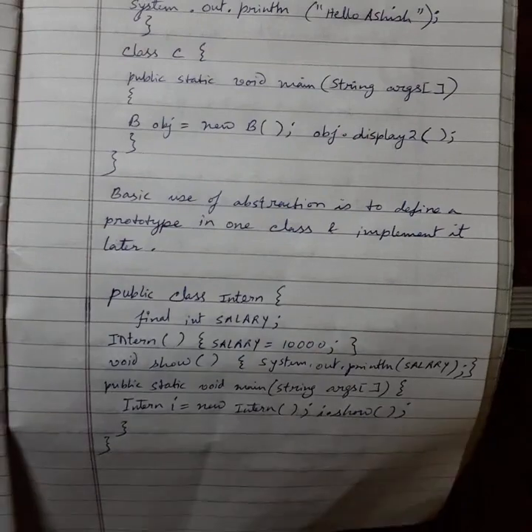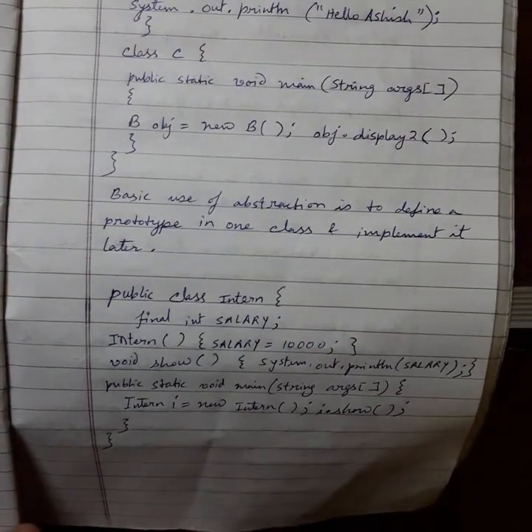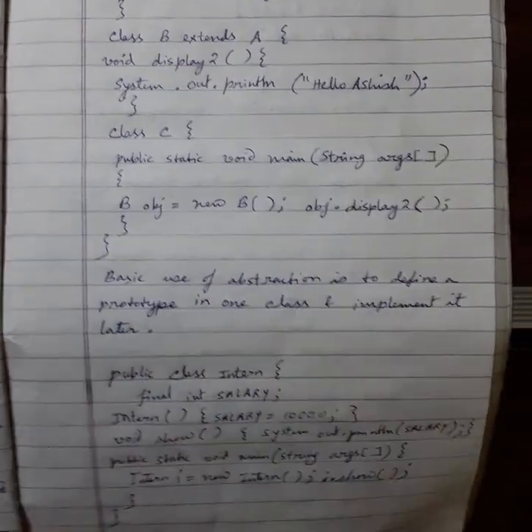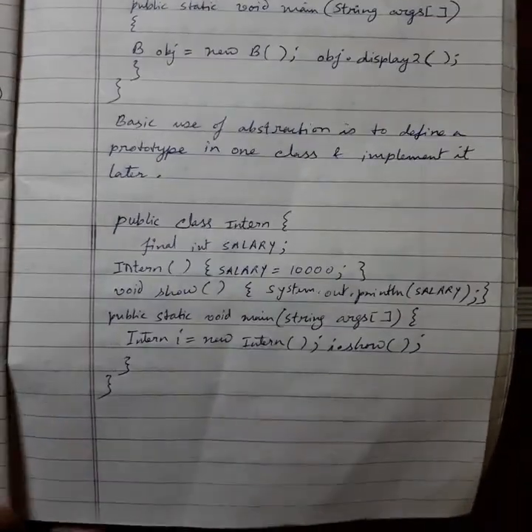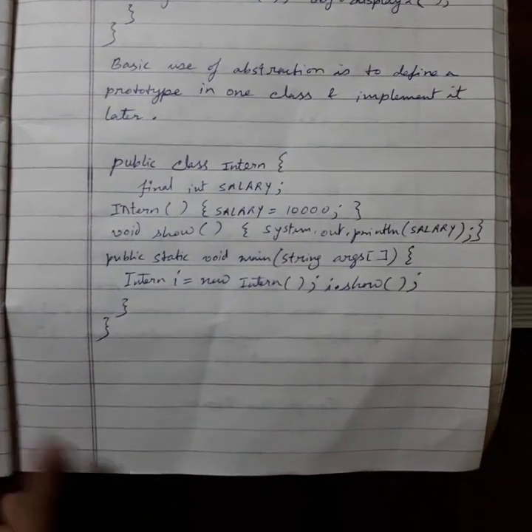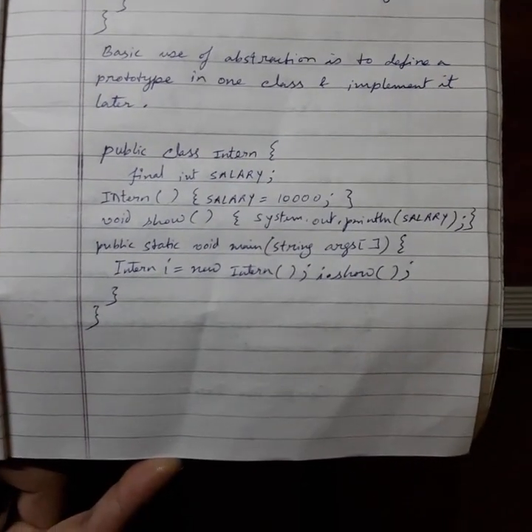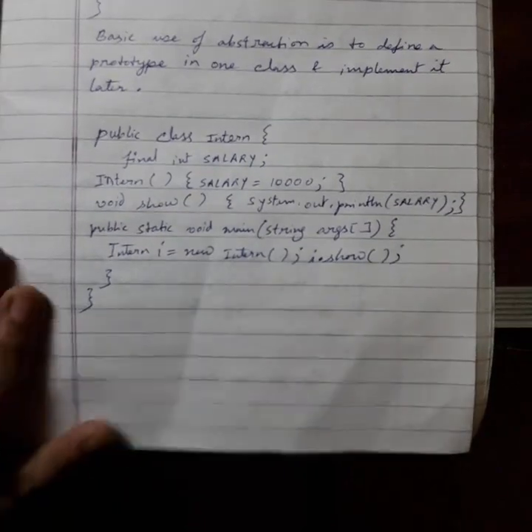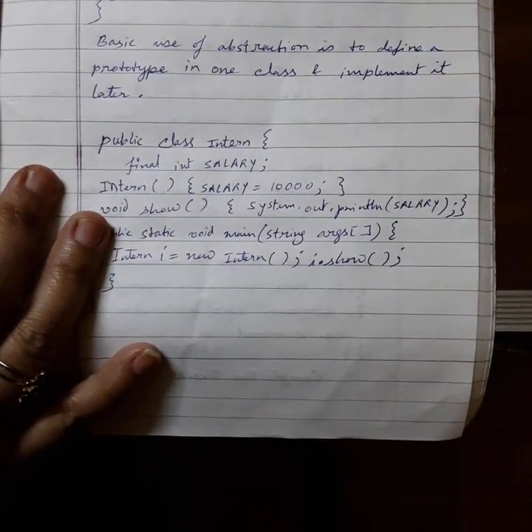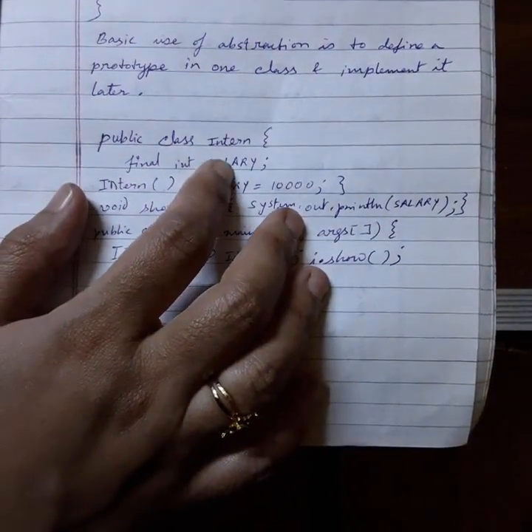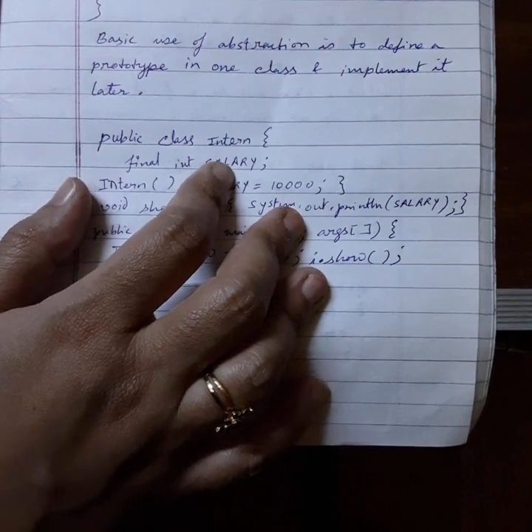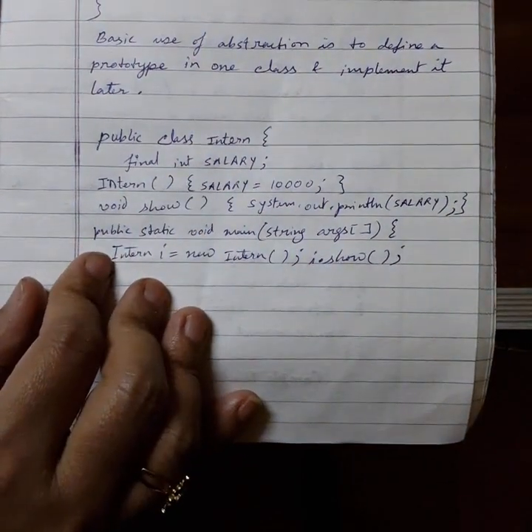And in the context of that, I have got a program to explain this. This is a final int salary, a final uninitialized variable.